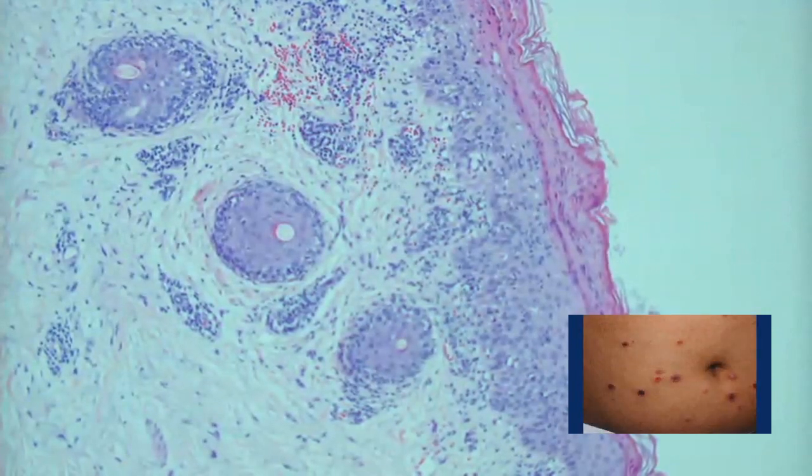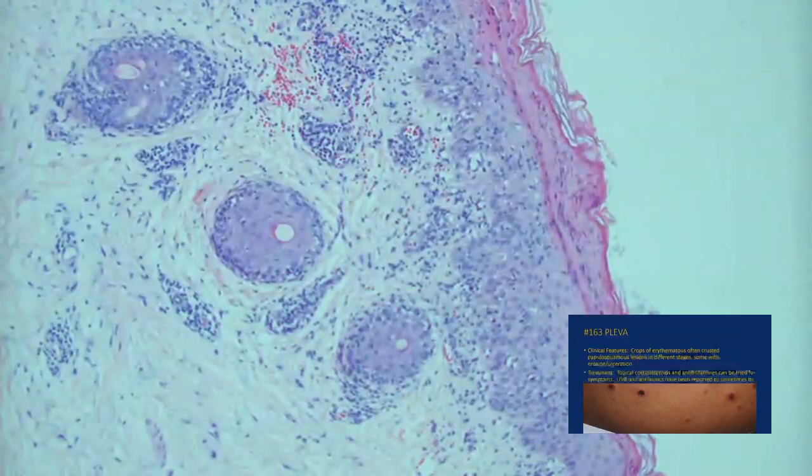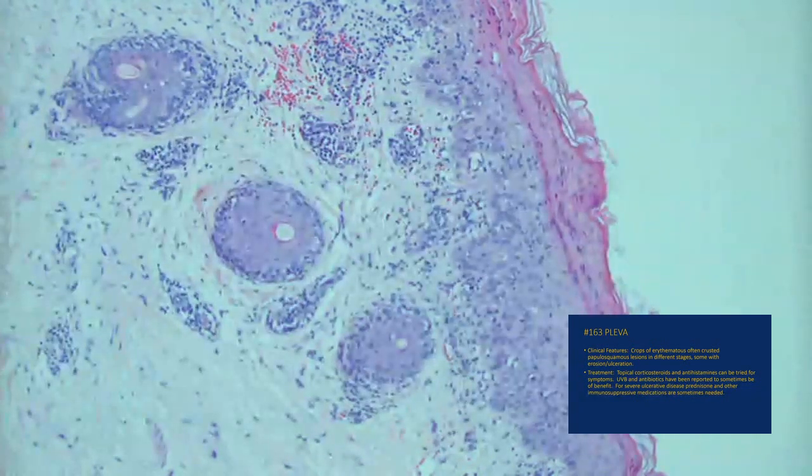Yeah, notice, look how crusted those things are. So if you went over there and tried to pluck that off, it's not going to come off easily. It's going to leave a red, eroded area. So, again, clinically, they're often in different stages of evolution. So again, you can call it PLEVA, but I just like to call it Pityriasis lichenoides.